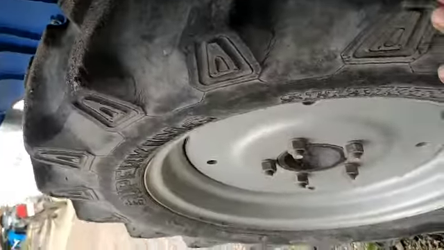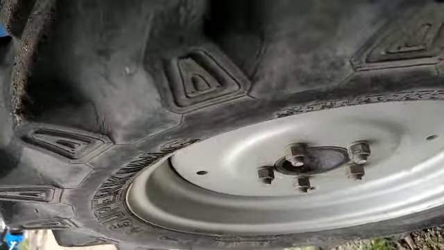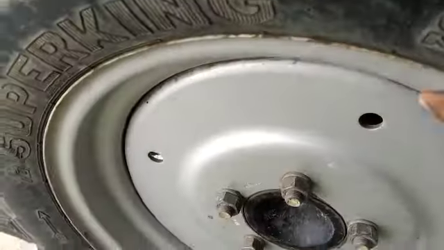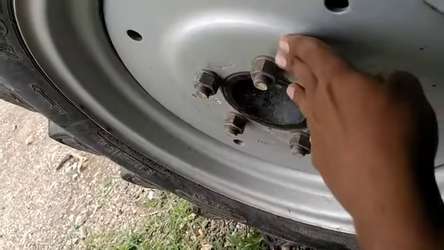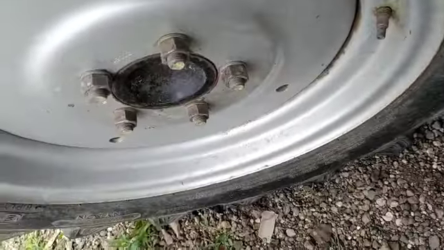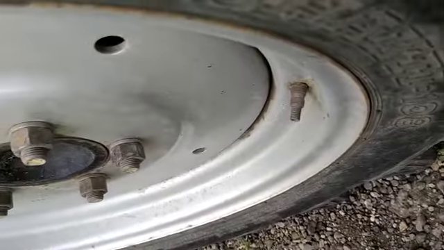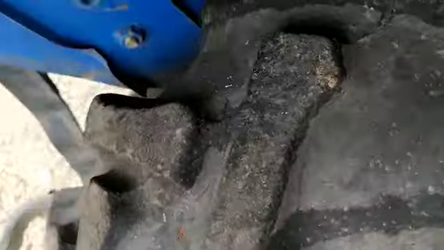And this part is the tractor tire, that is, the rear tire. This part is called the rim of the tractor. And this is section width into rim diameter. Calculation of tractor tire width.